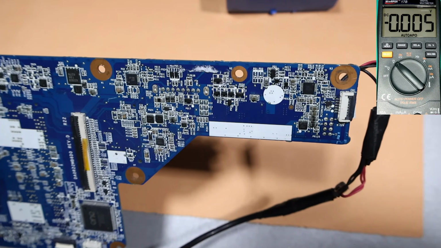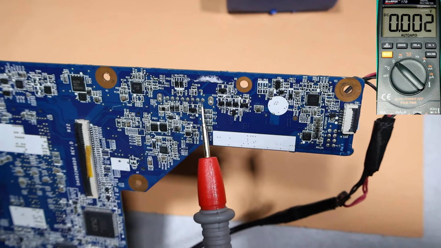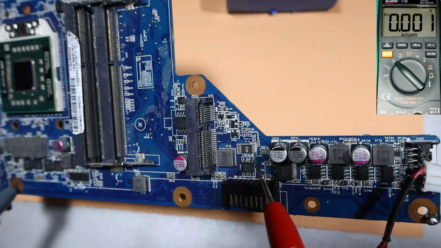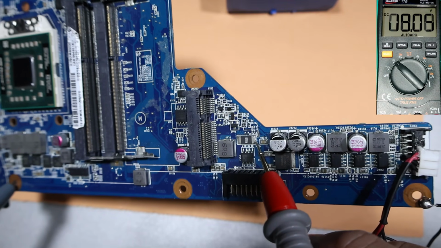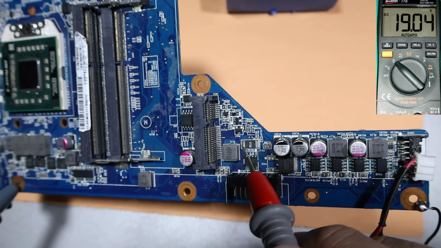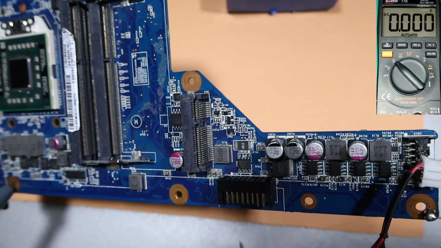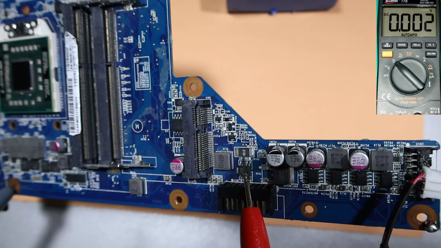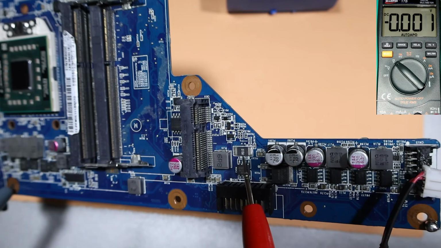After the switch, locate the current sense resistor. So here we don't have the current sense resistor, so let's go to the other side. Here we have the current sense resistor. If we check both sides, we have to find same voltage. Once we have the voltage in both sides of the current sense resistor, means the input voltage is good. Now the voltage will be distributed to all circuits of the motherboard from this point.